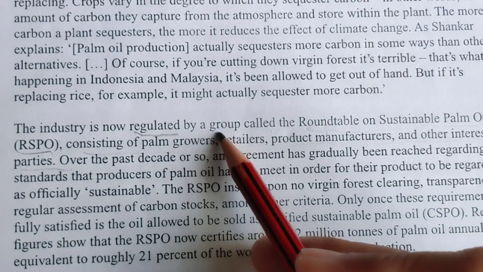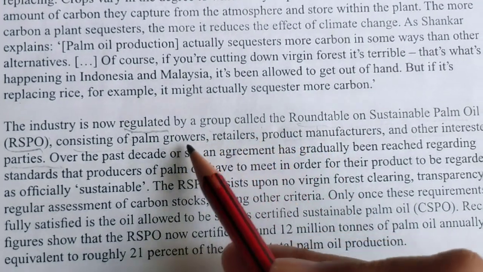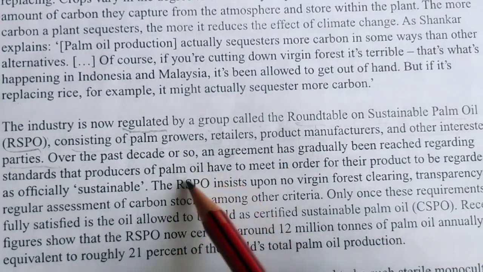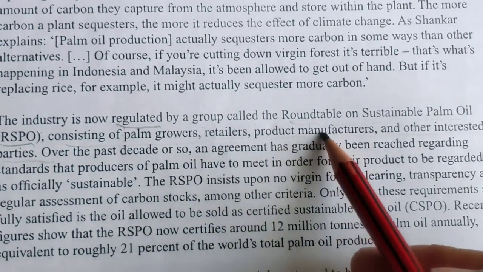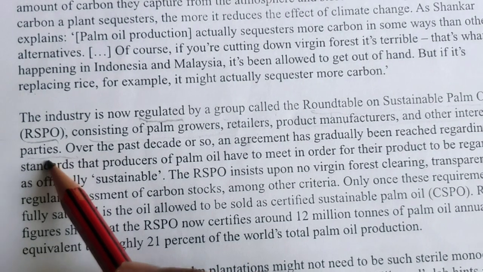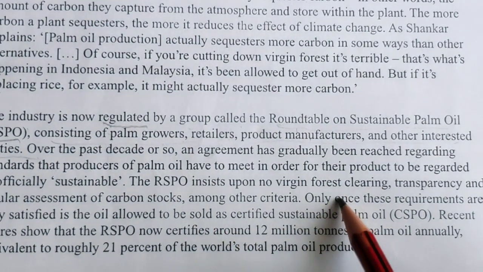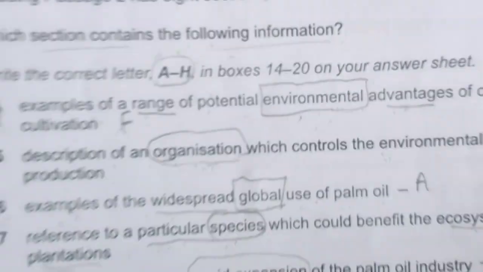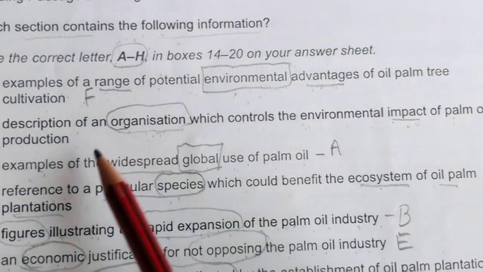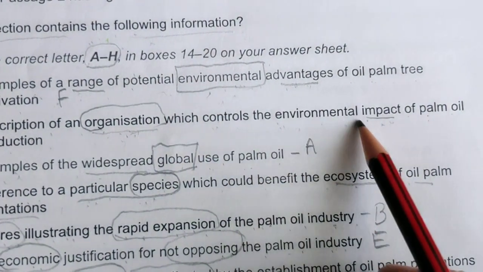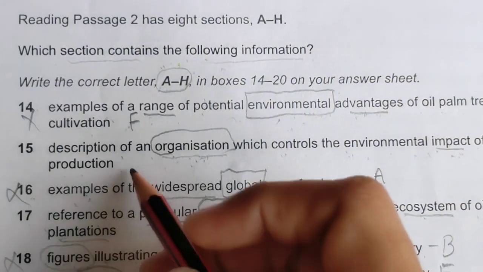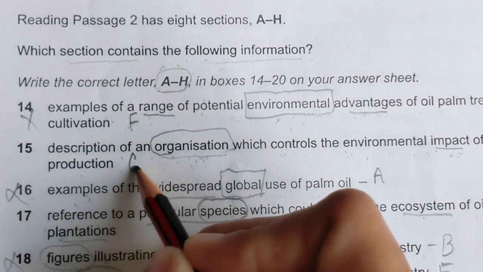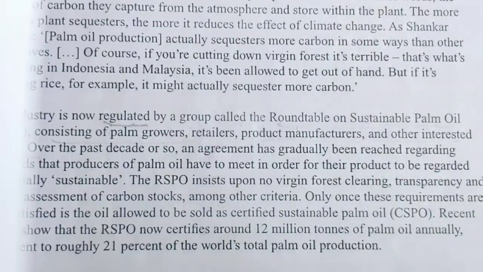It means some organization is there which is controlling this production and consisting of growers, retailers, product manufacturers and other interested parties. So you can match this answer with, you can see, organization which controls the environmental impact. Regulated means control. So for this I am writing it here G. This is also we have done.